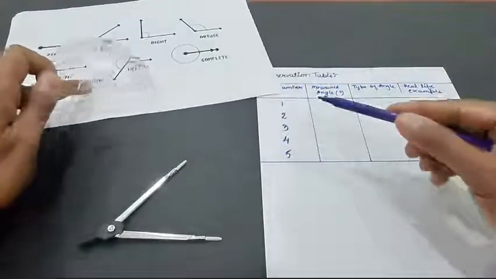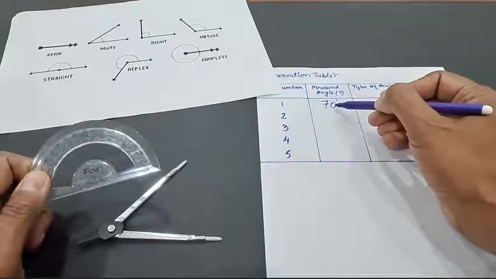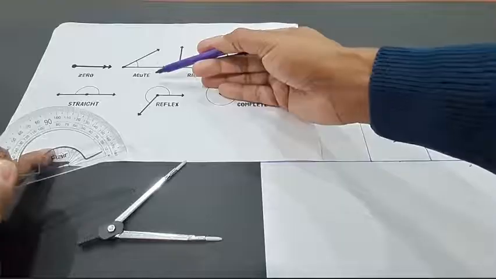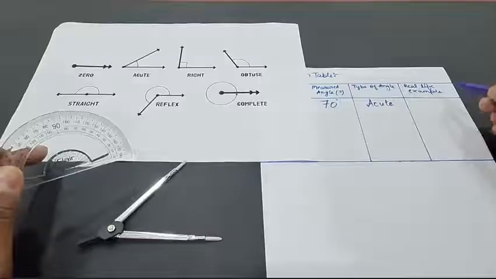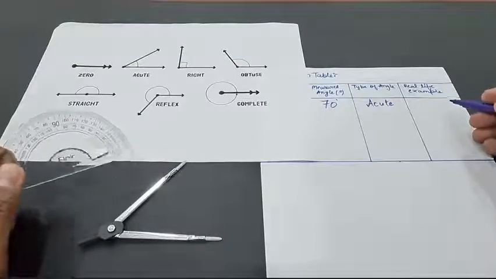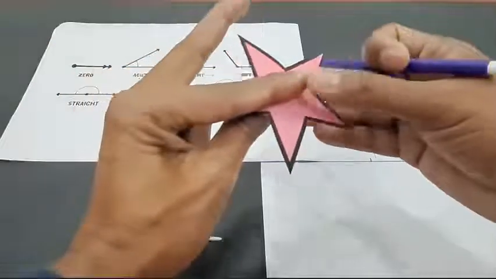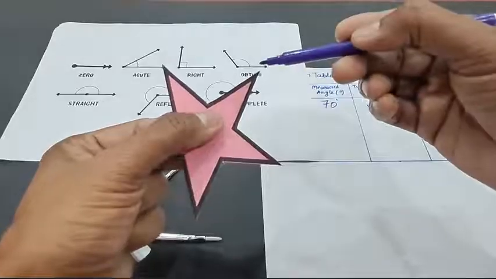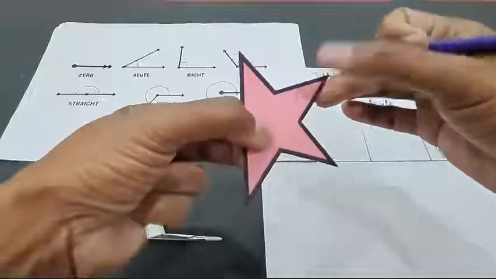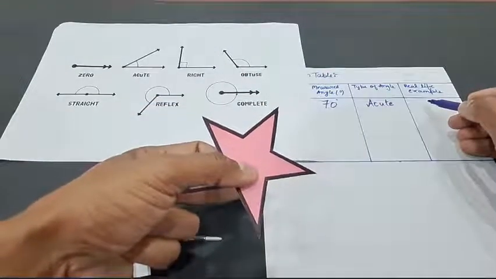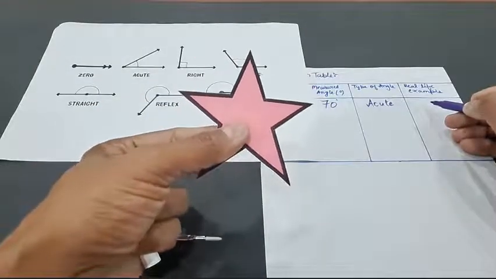So you can write the first object, the measured angle was 70 degree, and this angle is categorized as an acute angle, as you can see here. And to label the different real life examples, you can quote so many different examples, like the example of a star. You can see here the vertex of a star. All these angles at the vertex, they are all acute angles. So I am not mentioning it here. I am just giving you some examples. You can write them as per your availability of the objects, right?